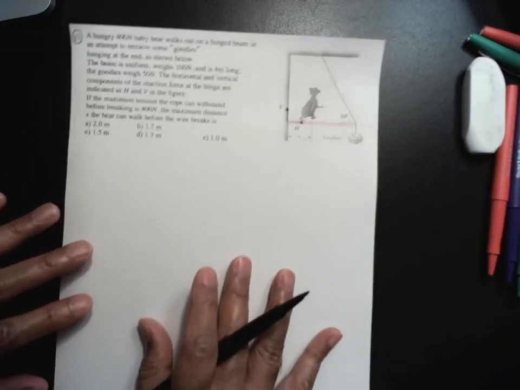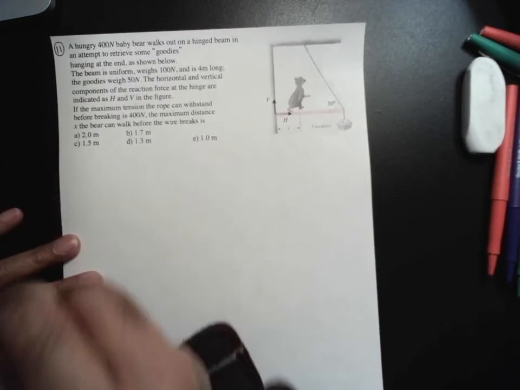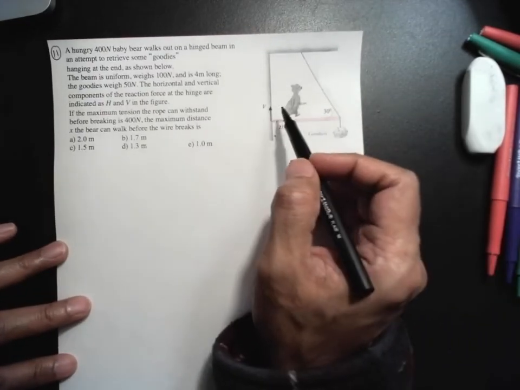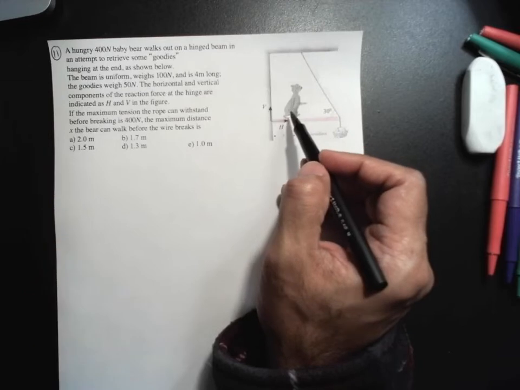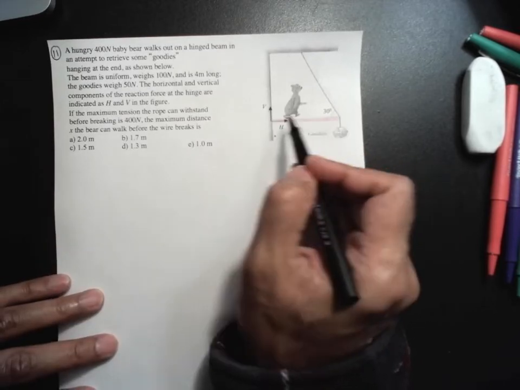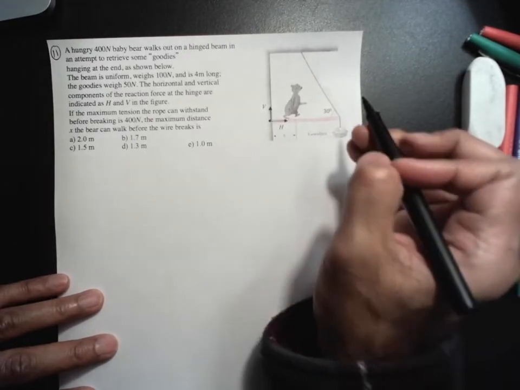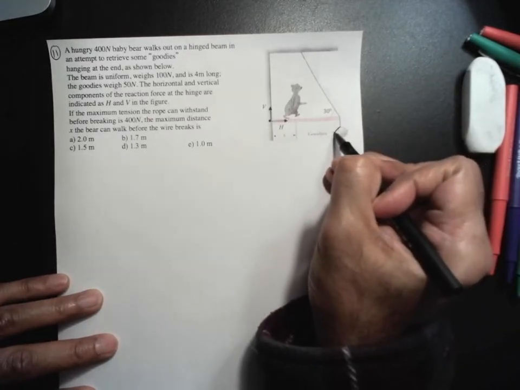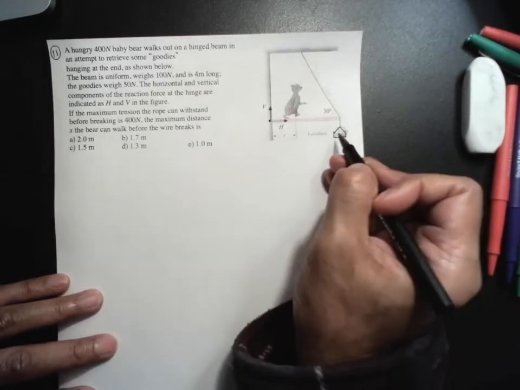So then we come to this guy. This is a 400 Newton baby bear, a hungry baby bear, who walks out on a hinged beam. The hinge is right here. And it's trying to get to these goodies, which are hanging at the end.